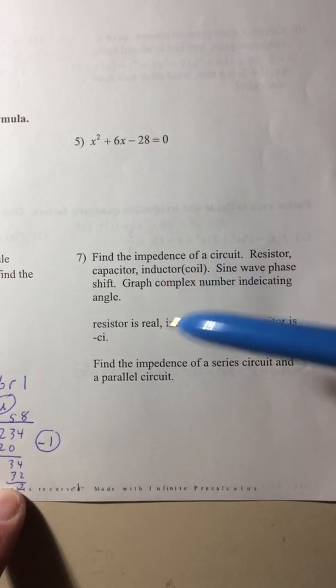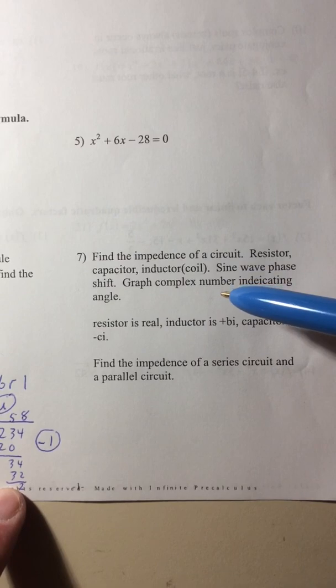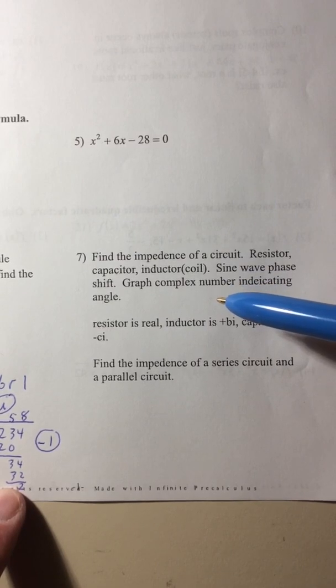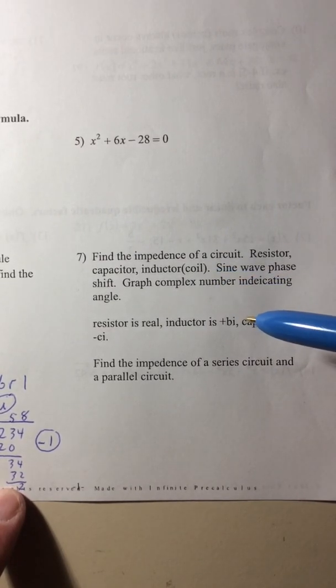So we just wrap some wire around either something, or we wrap it around nothing. Either way, we create a coil.